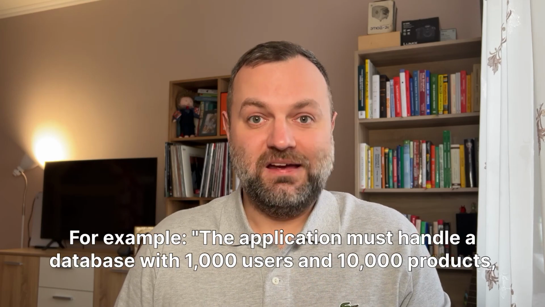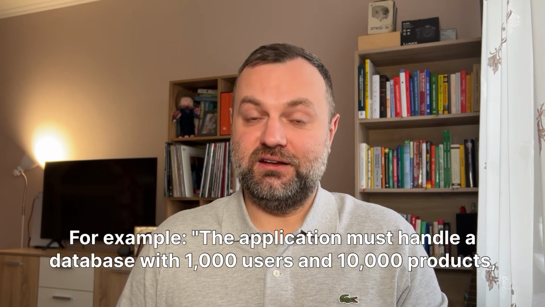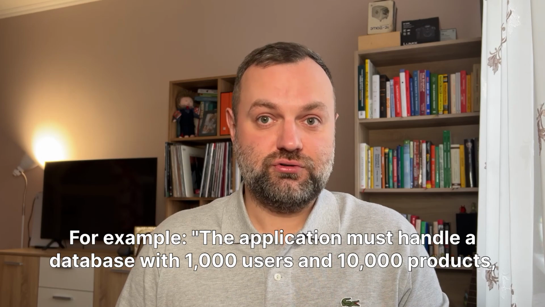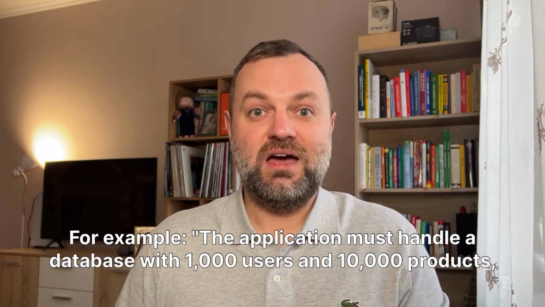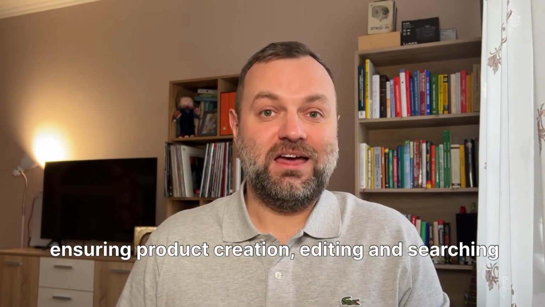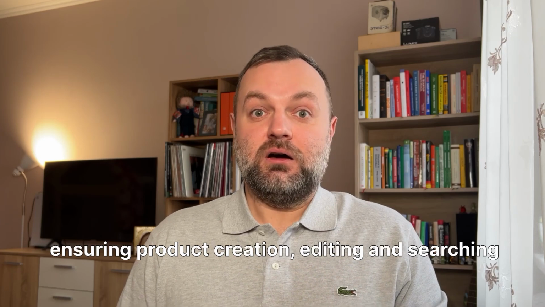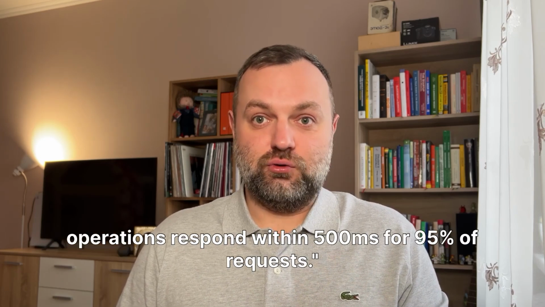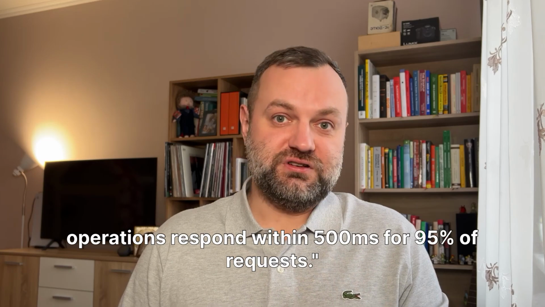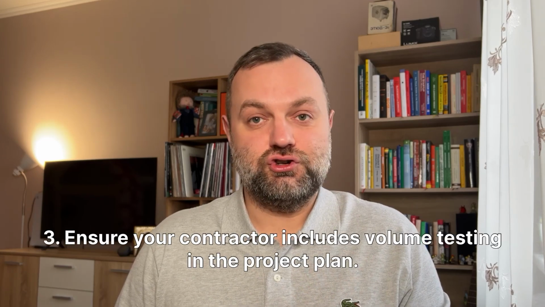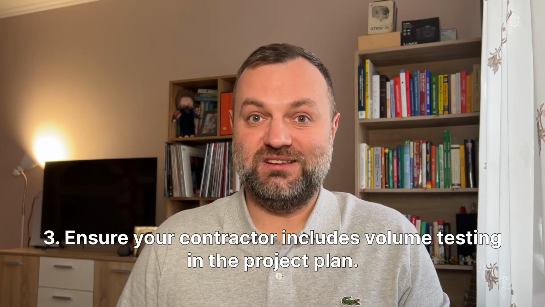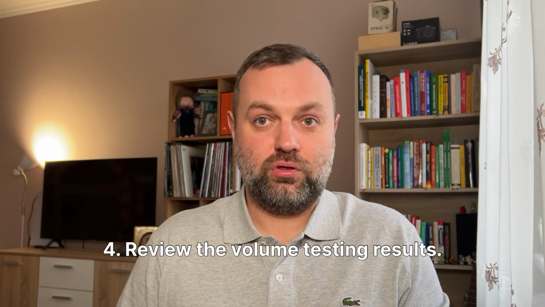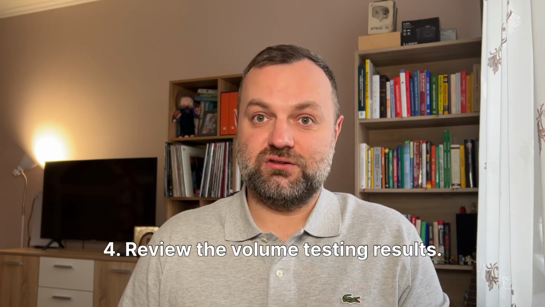For example, the application must handle a database with 1,000 users and 10,000 products, ensuring product creation, editing, and searching operations respond within 500 milliseconds for 95% of requests. Third, ensure your contractor includes volume testing in the project plan. Fourth, review the volume testing results.